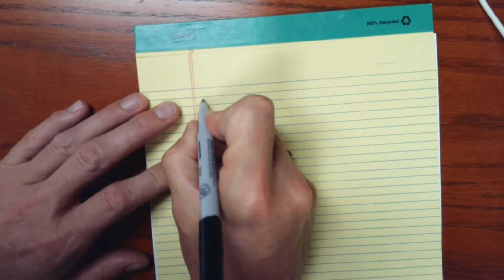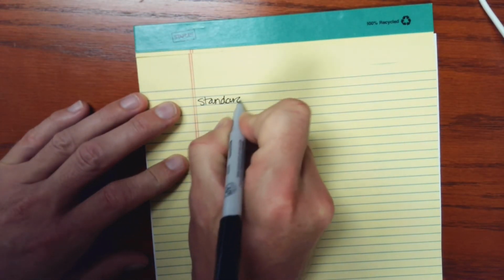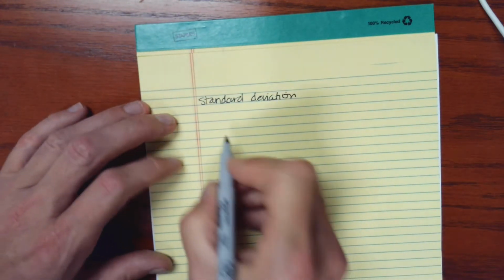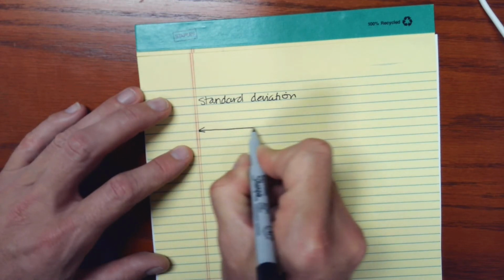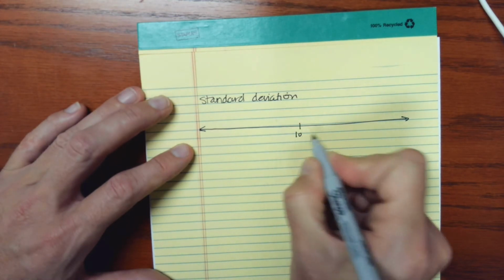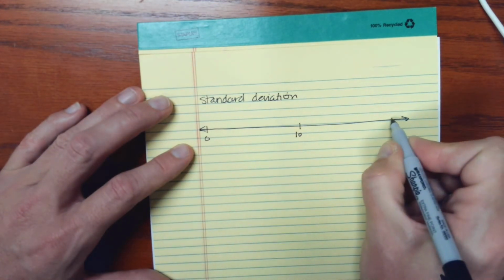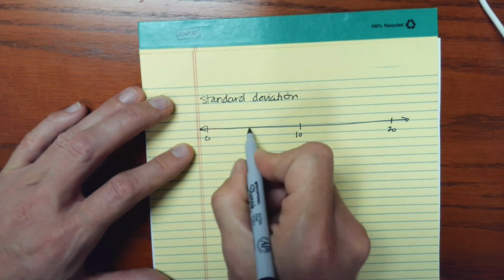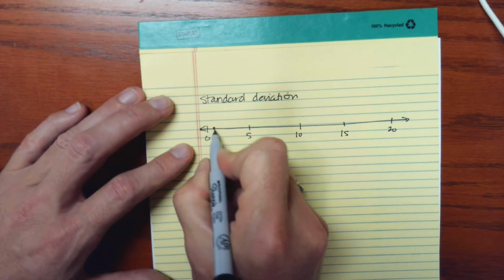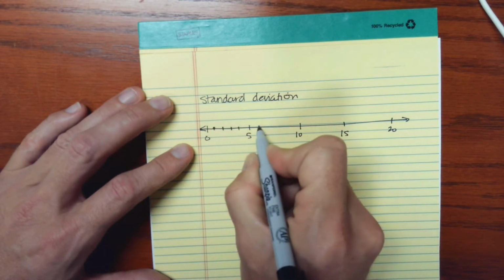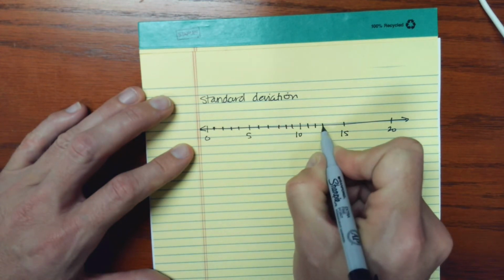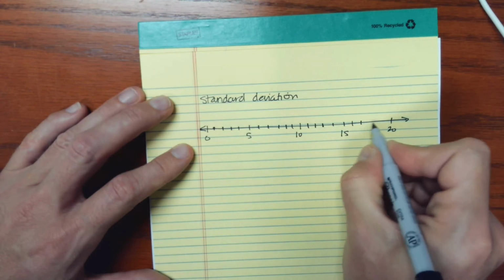So, standard deviation. I'm going to draw a number line, and I'm going to put 10 in the middle, 0 down here, and 20 up here. In the middle there would be 5, here's 15, so this would be 1, 2, 3, 4, 5, 6, 7, 8, 9, 11, 12, 13, 14, and 16, 17, 18, 19.